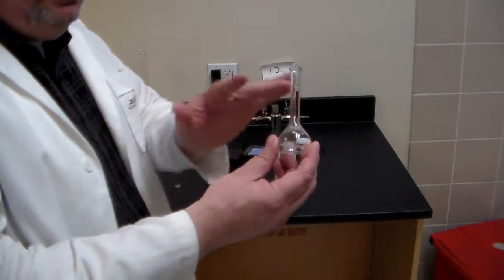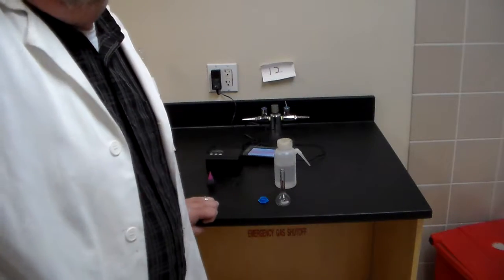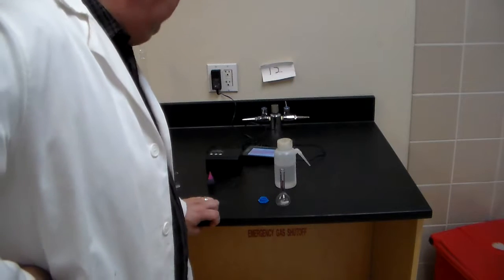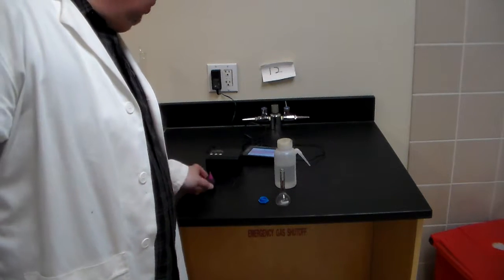So now we have something. It's distilled water, so we're good. Now, could we use regular water for this experiment? Yeah, we could, because we're not using a whole lot. We could, but I think we're going to work with distilled water.